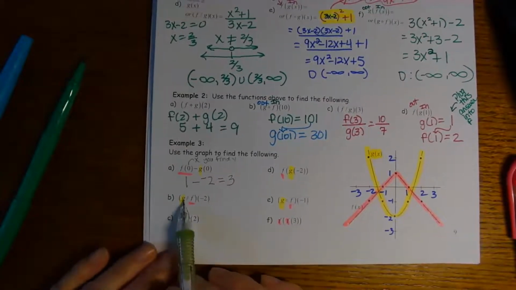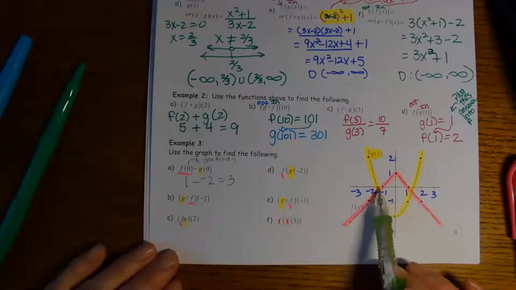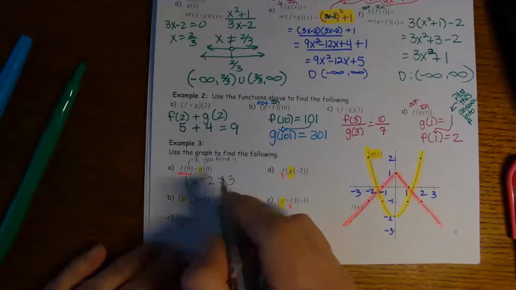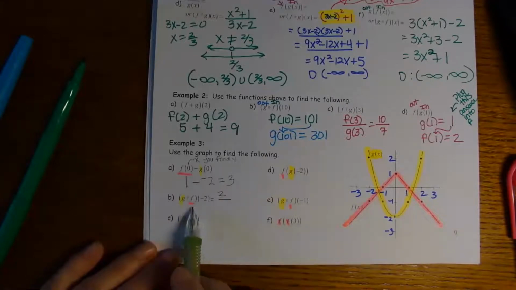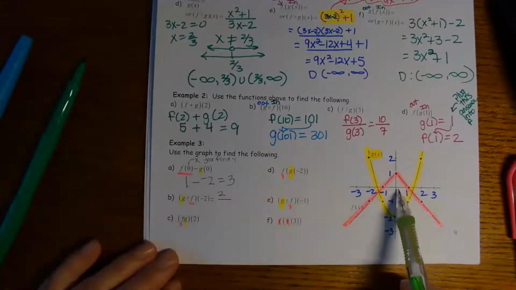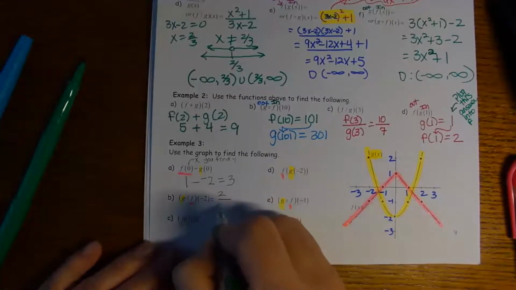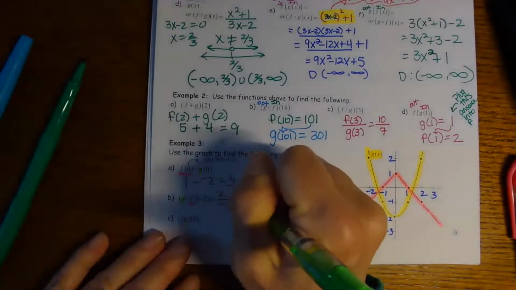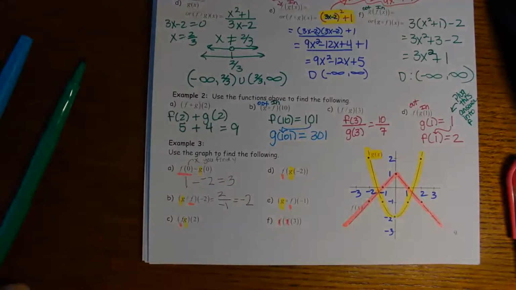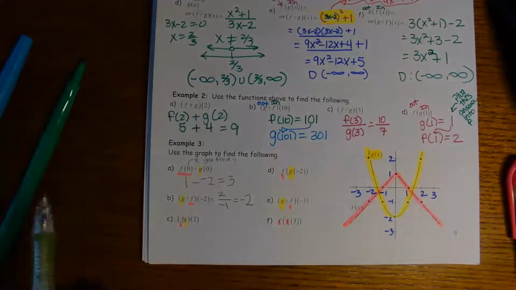G divided by F. G is yellow. So I need to look at -2 and see what yellow is. Go over to -2 and yellow is 2. Go to F of -2. So now I'm going to go to pink. I'm going to go over to -2 and see how big it is. 1, 2. How big is it? -1. And 2 divided by -1 is? Does that help? You think it helps? Now, if you don't have a highlighter, you could color one of them thicker. But I would get a highlighter or a matte pencil.